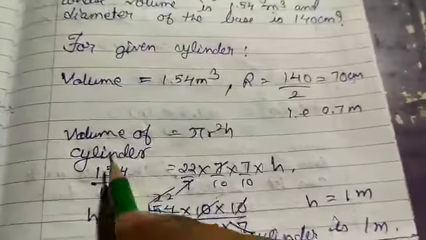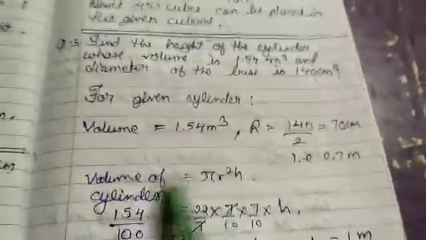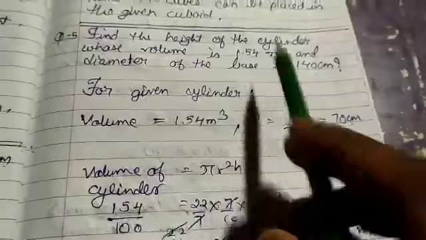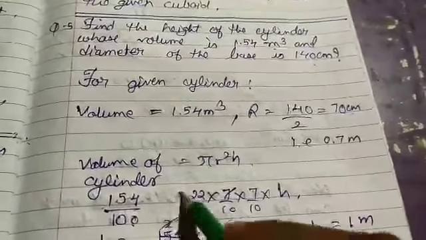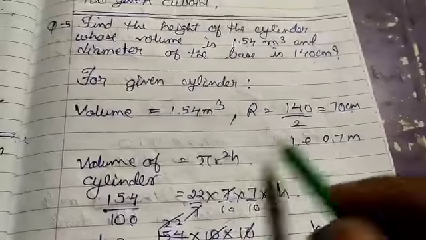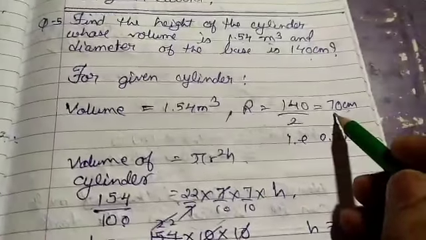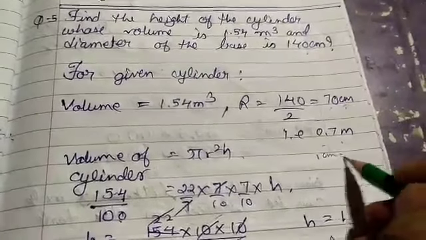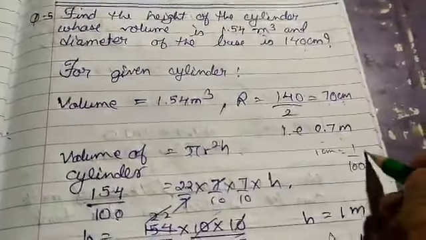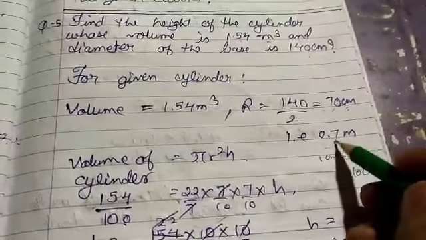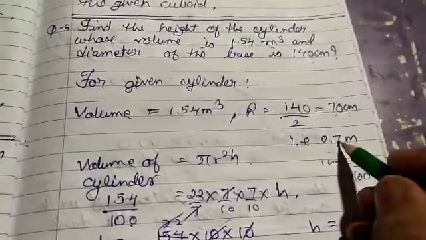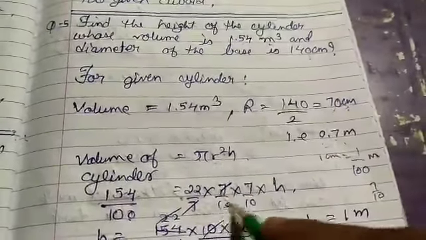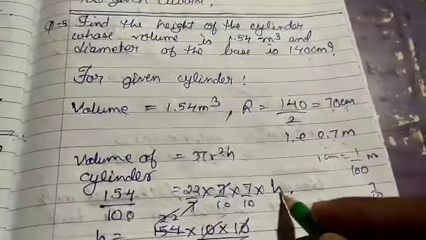Now see here, the volume of cylinder is pi r square h, the value of volume is given, that is 1.54 meter cube. So convert the decimal into fraction, 154 upon 100, into pi value 22 by 7. The value of radius is in centimeter, so I convert it into meter, that is 1 centimeter equals 1 by 100 meter. So when you divide 70 by 100, you will get 0.7, that means the radius will be 7 by 10. So 7 by 10 into 7 by 10 into h, the value of h we are finding.